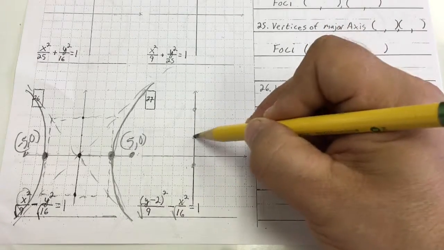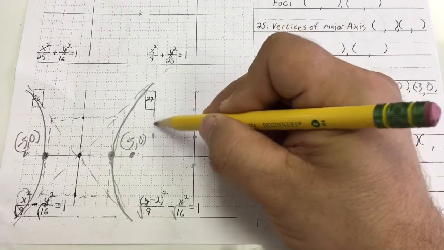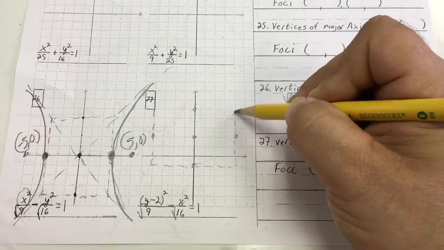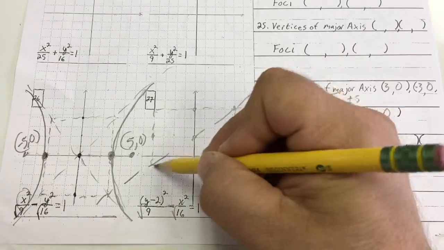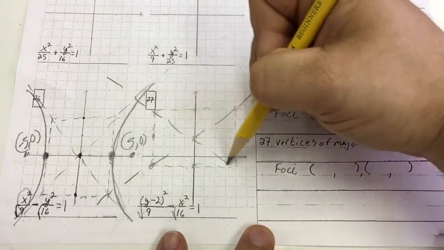Square root of 16, I go left from the center. 1, 2, 3, 4. Left, 1, 2, 3, 4. I'm going to draw the asymptote box because it's a minus sign. It's a hyperbola. Now I'm going to actually sketch the slant asymptotes that go through the vertices of that rectangle, the diagonals of that rectangle.